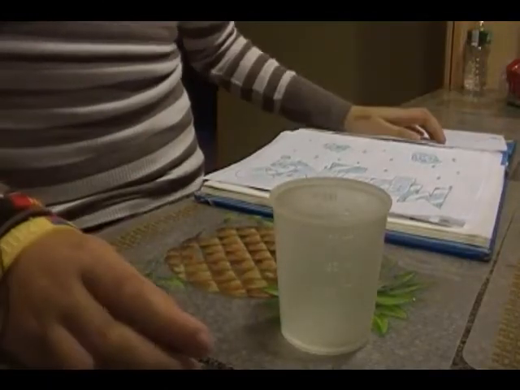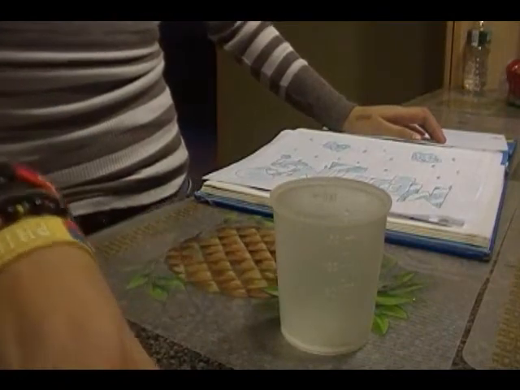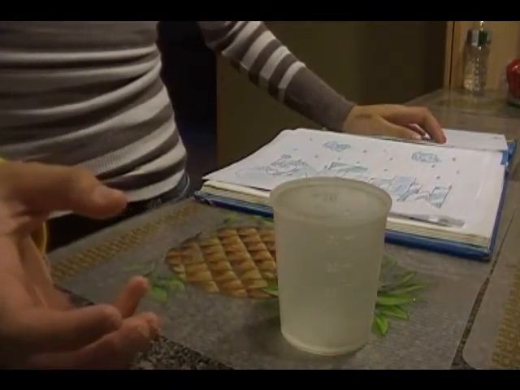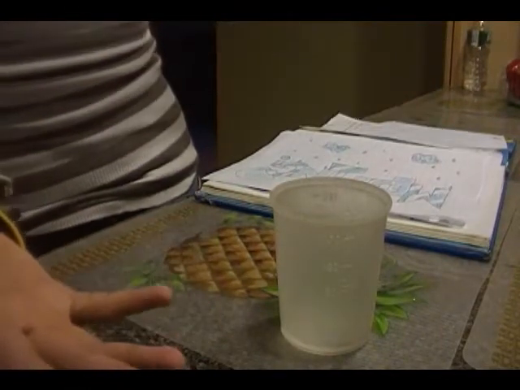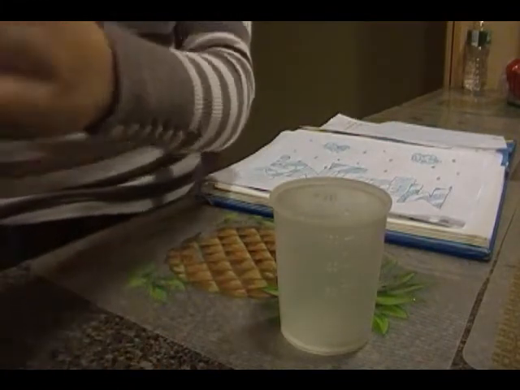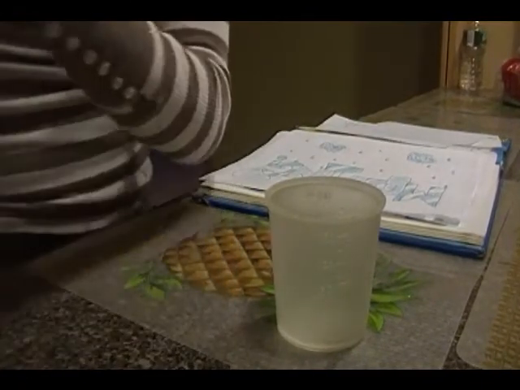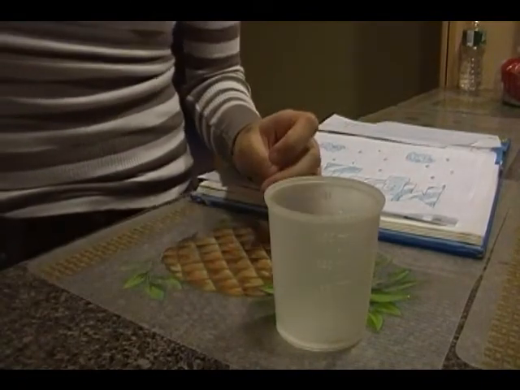Freezing is when liquid turns into a solid, then the solid is frozen. So, right here I have some water, and the water I have will turn into ice cubes.